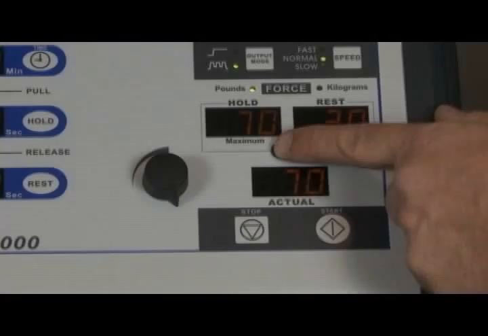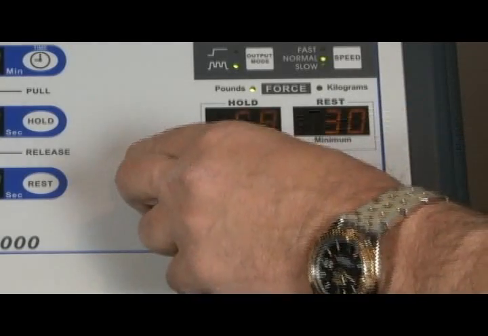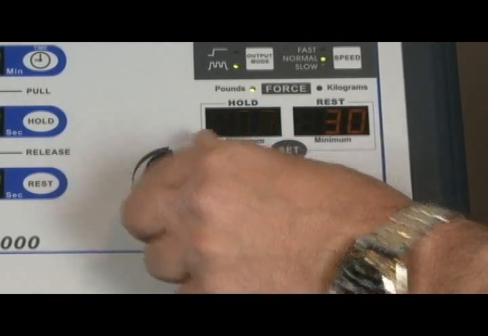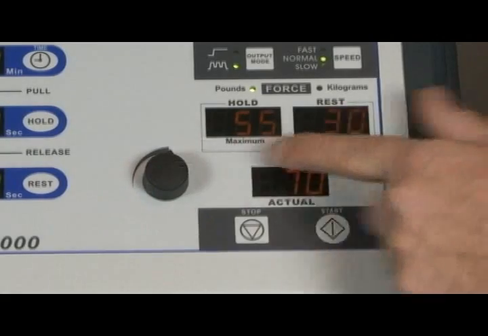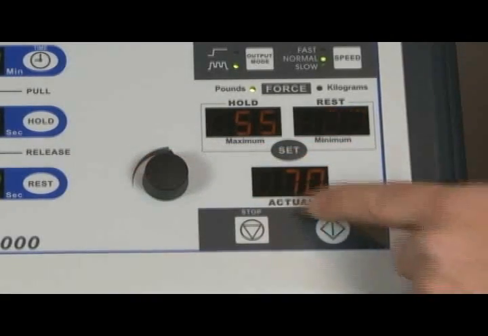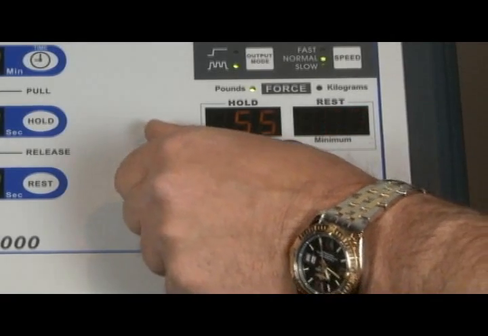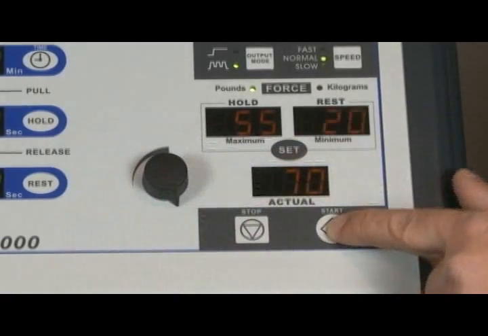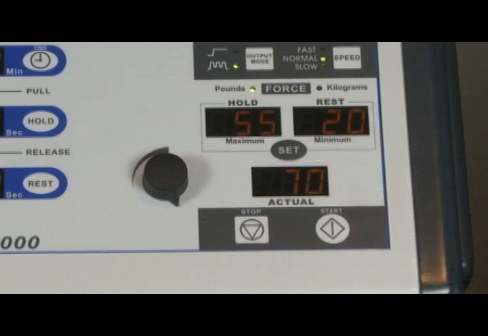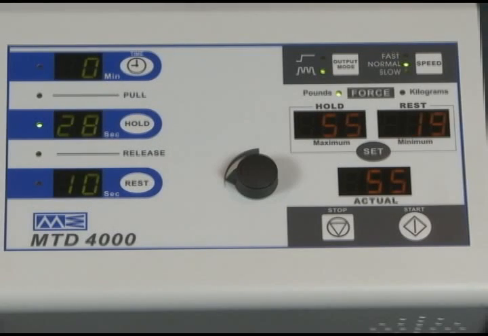Change the force on the fly by pressing the set button under the hold and rest force display. The hold force will begin flashing. Adjust the control knob to a different force. If you press the set button again, the rest force can be adjusted as well. Press the start button to save the new value and it will be affected on the next cycle.